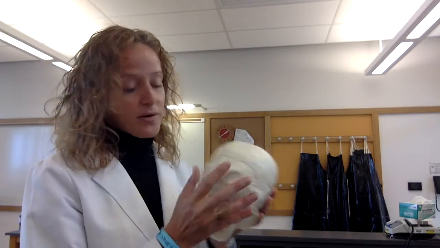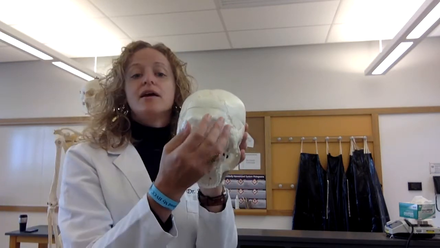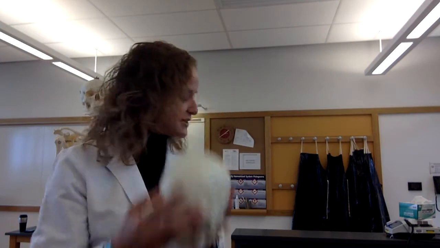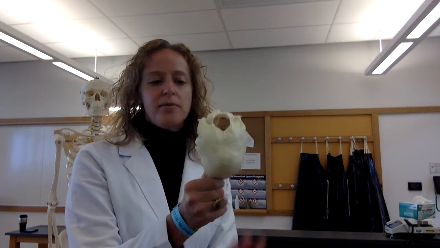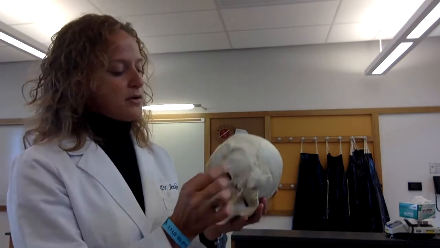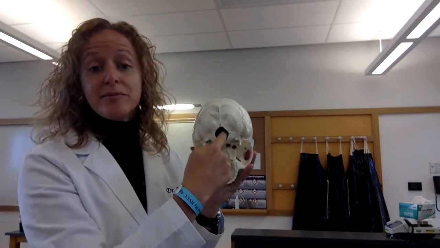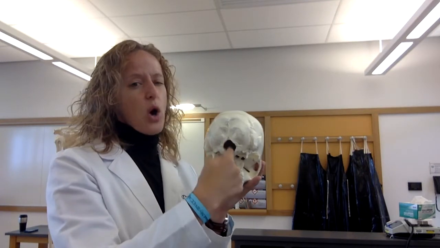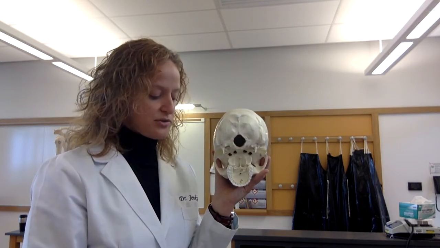The occipital bone is on the back. You're going to want to look at the skull put together, and you're also going to want to look at it apart. The big giveaway for it apart is that we have the big foramen magnum. So occipital bone, that big opening, foramen magnum. Foramen means hole. Magnum means big. So it's a big hole. And that's where the spinal cord goes through.